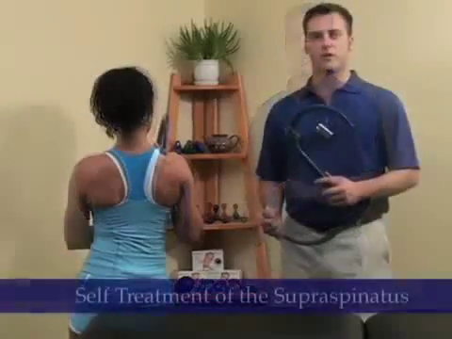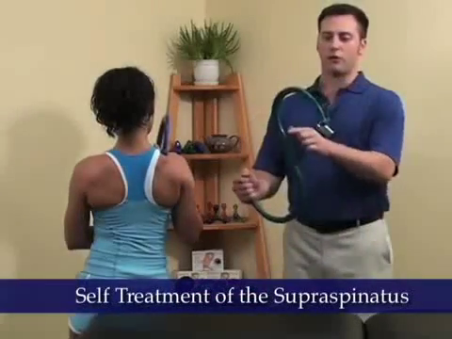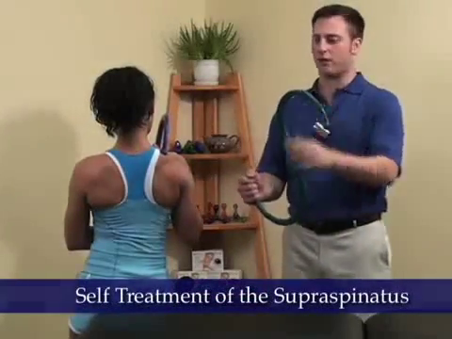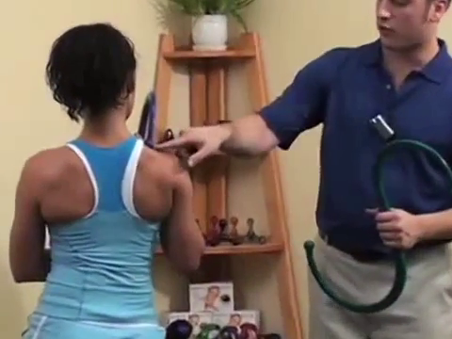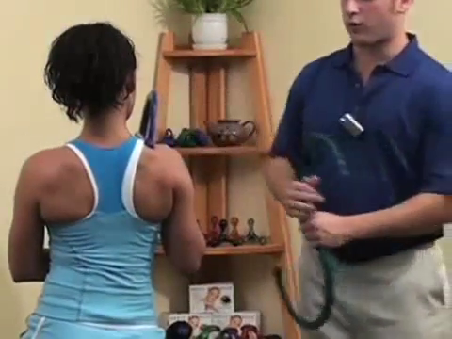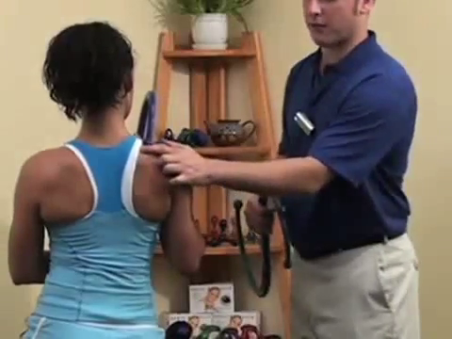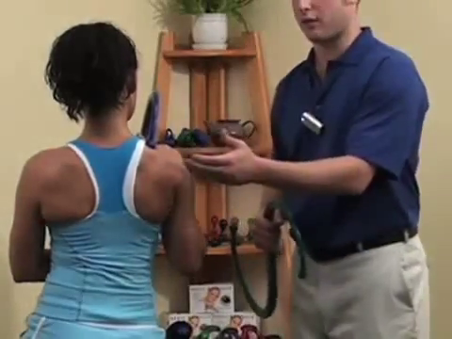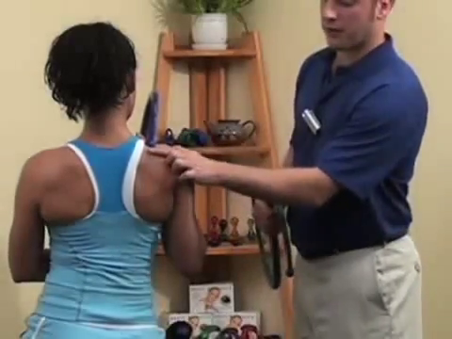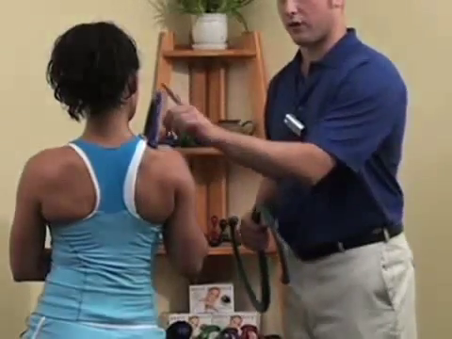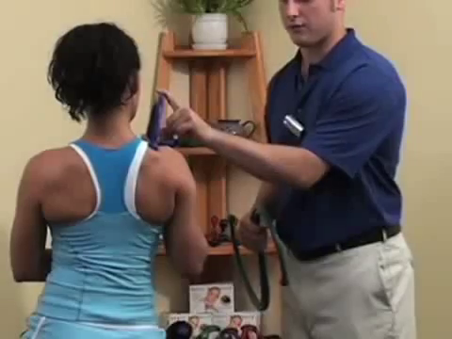To treat the supraspinatus muscle, we will be using the smaller hook of the Backnobber in order to hook around the front of the shoulder and directly into the muscle, which is located just in front of this bone here, the spine of the scapula. If you have a hard time locating this muscle, just find the spine and move slightly forward and you will feel the tool drop down into the muscle.